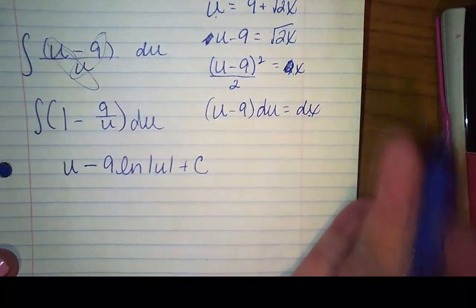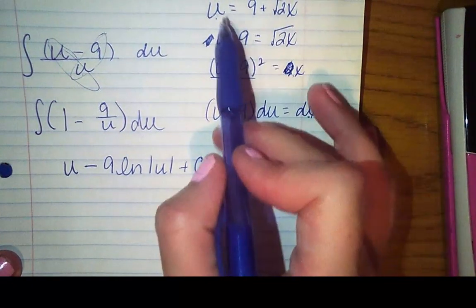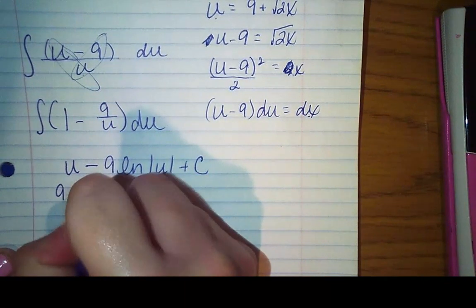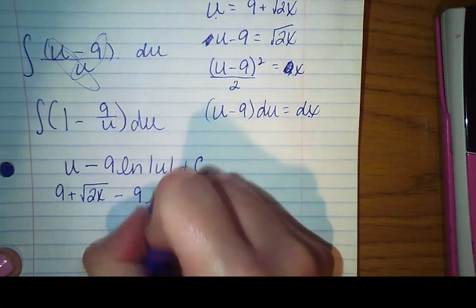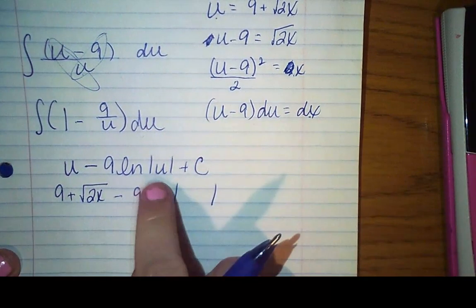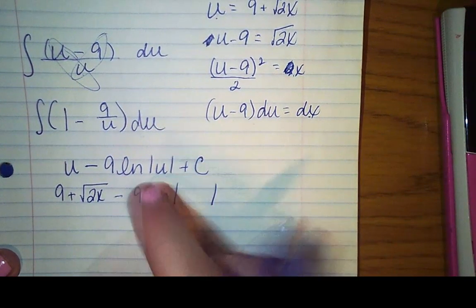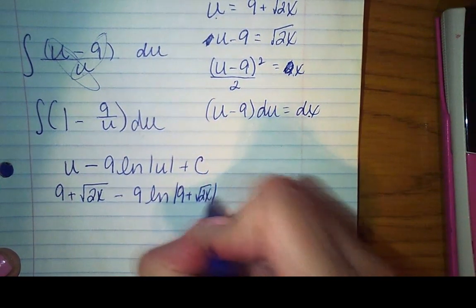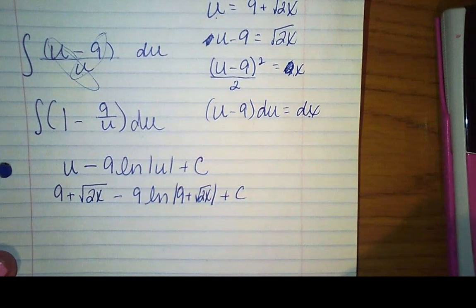Well, you started in x world, so you better end in x world. Your u is 9 plus the square root of 2x, so the answer is 9 plus the square root of 2x, minus 9 times the absolute value of 9 plus the square root of 2x, plus c.